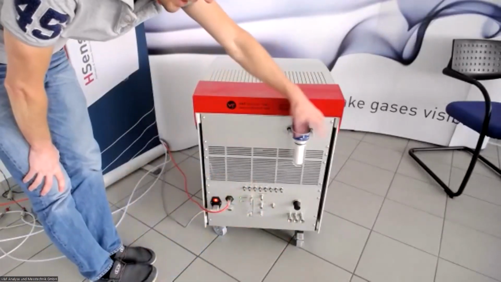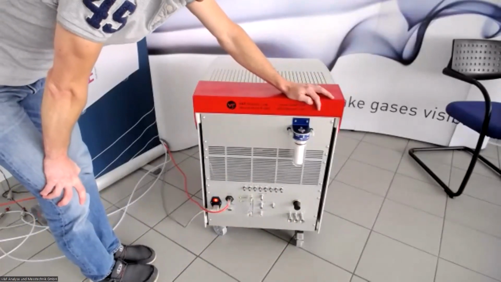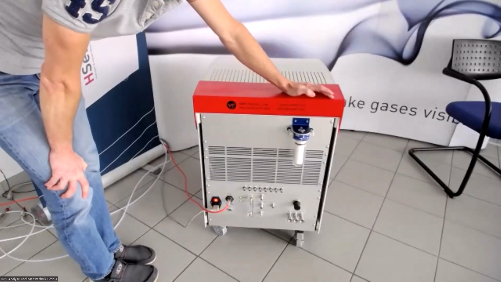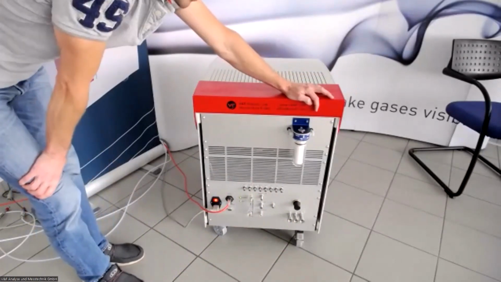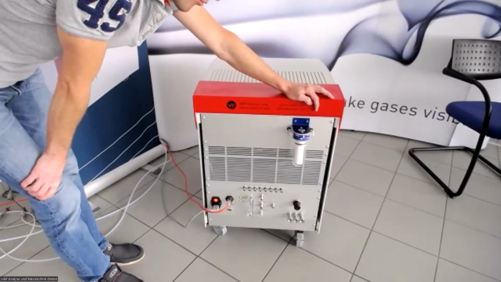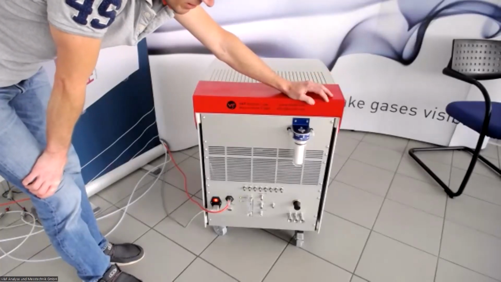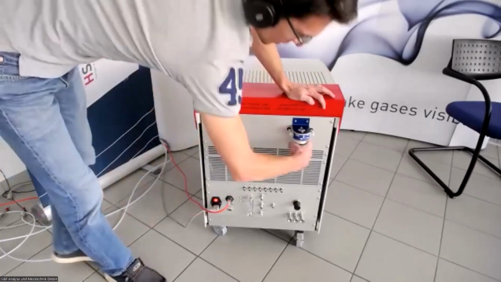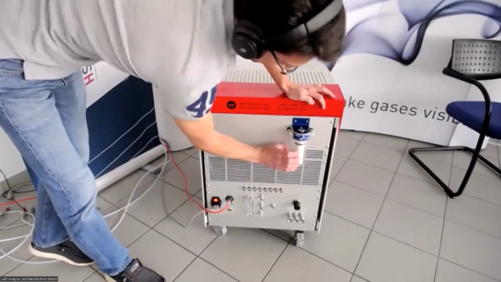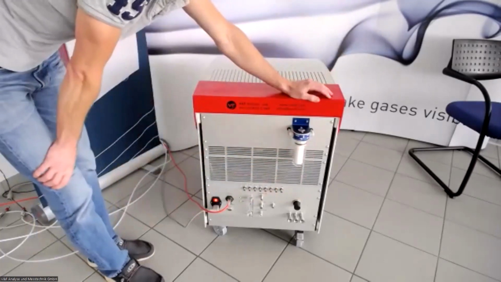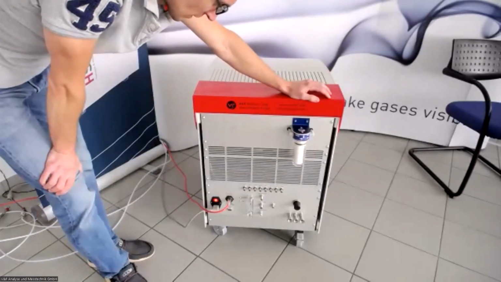And here, okay, the filter system is something specific to the ICE version of the HSense. This is also very simple, since filters usually, after a certain amount of operating time, will get dirty because there is soot in the measurement gas. And this is a very simple system. You can just unscrew this glass, take the filter out, put a new one in, rescrew the glass, and then you're good to go for your next measurement project.